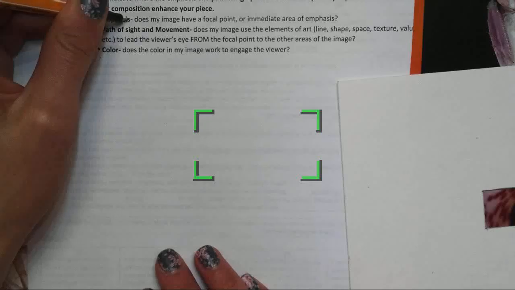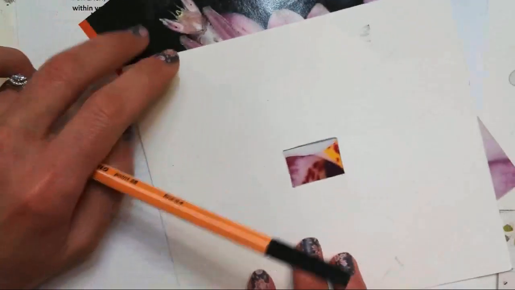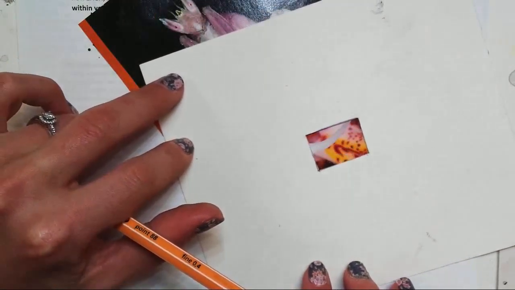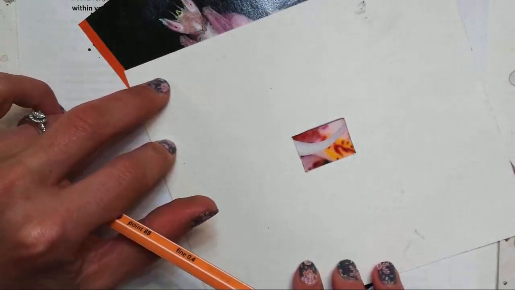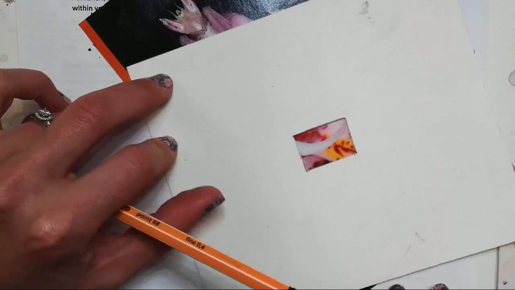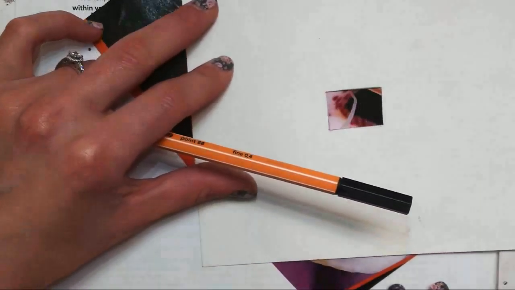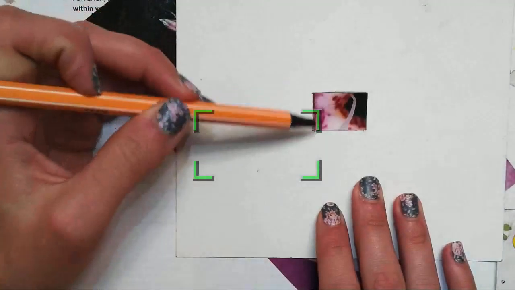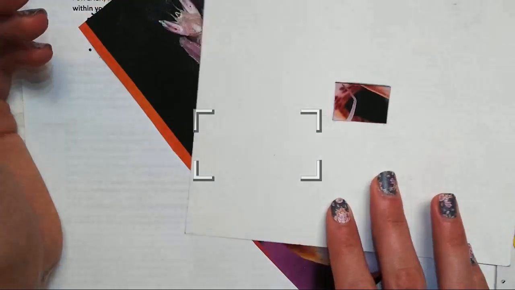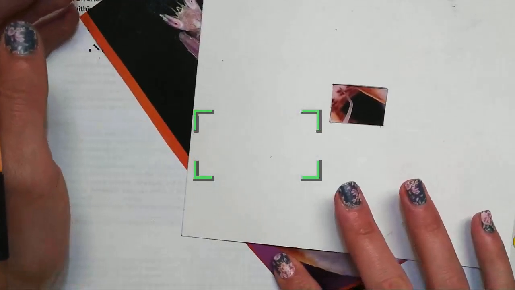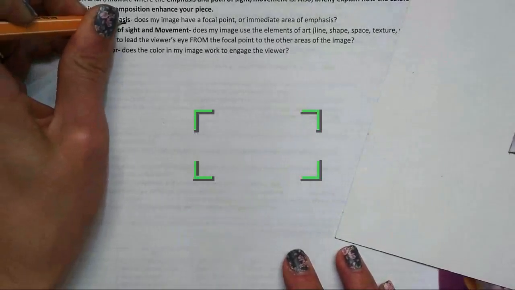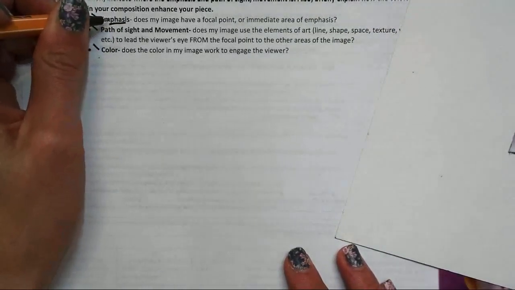So I first want to think about emphasis. Does my image have a focal point or immediate area of emphasis? When I look at my abstracted composition here, where does my eye go first? I want to make sure that either through a differentiation in color or texture or size or shape of an object, there's something that is bringing my eye right into the composition right away. It's that visual clickbait like we talked about with our still lifes in the last project. So your abstracted image should have an area of emphasis somewhere, or something that stands out that draws the viewer's eye in.